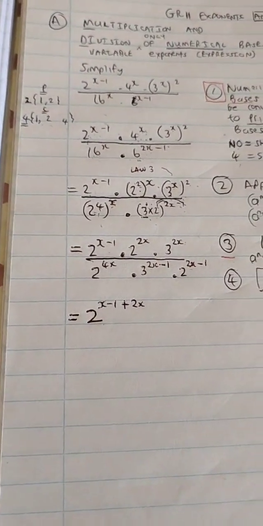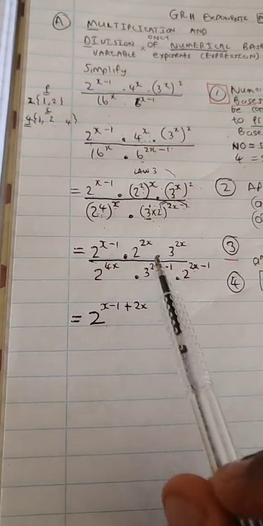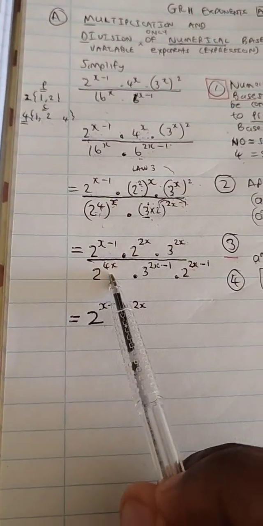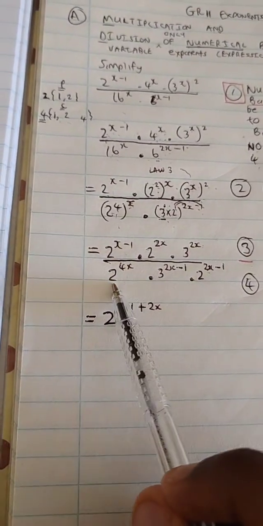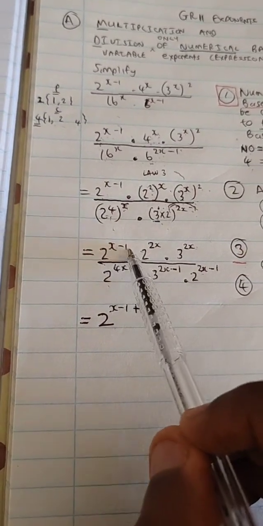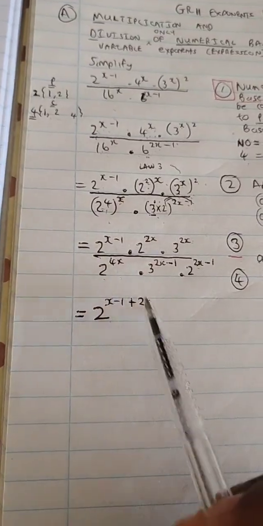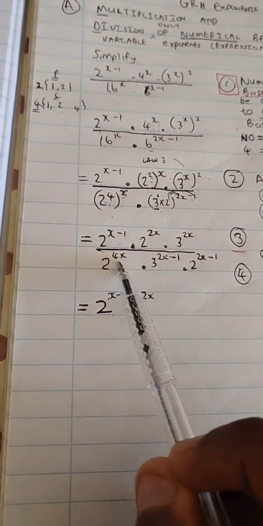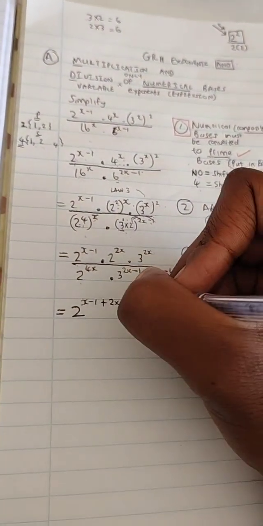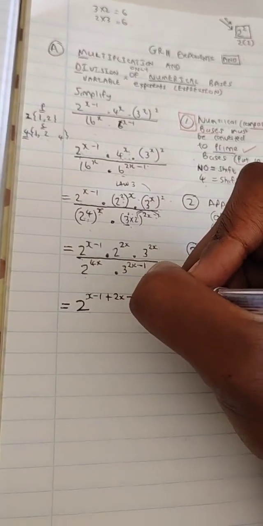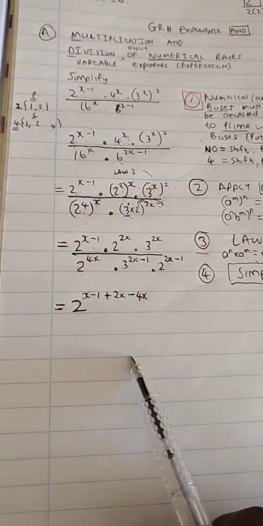All right. Now, please take note of what happens next. If we go down, we have 2 to the power 4x. It is in the denominator. This is like dividing this with that. When we are dividing, guys, what happens to our exponent? The 4x in the denominator becomes negative 4x when it is moved to the numerator.